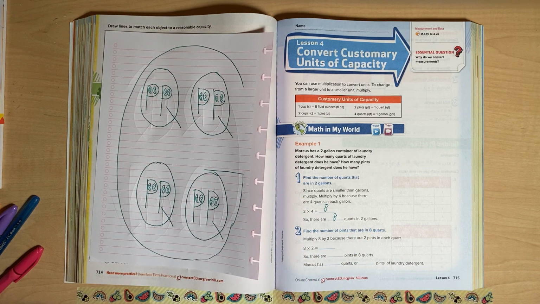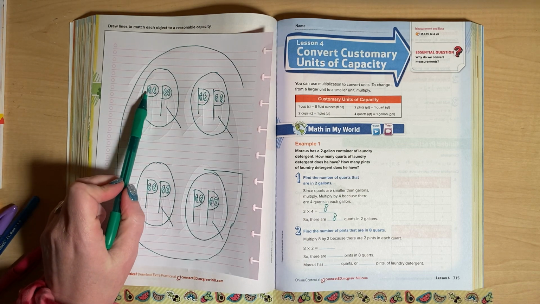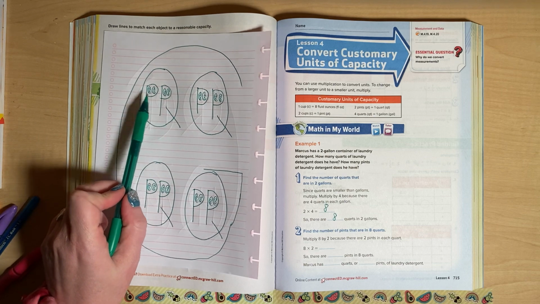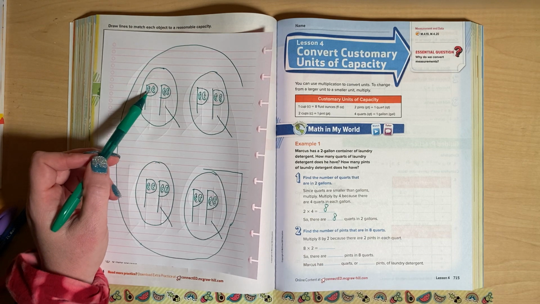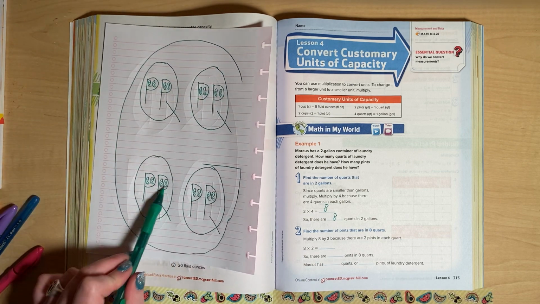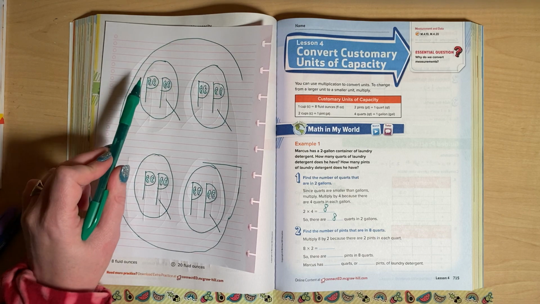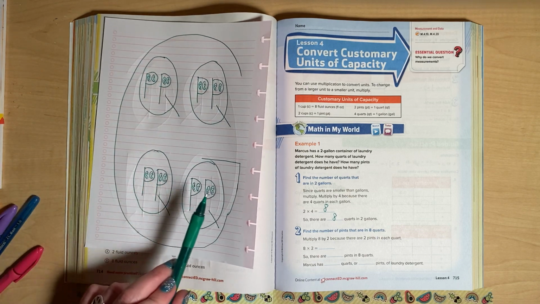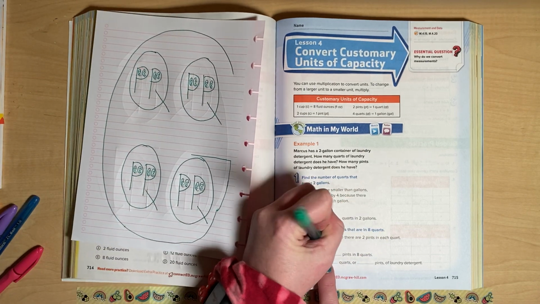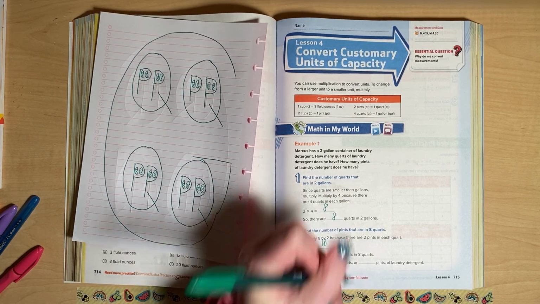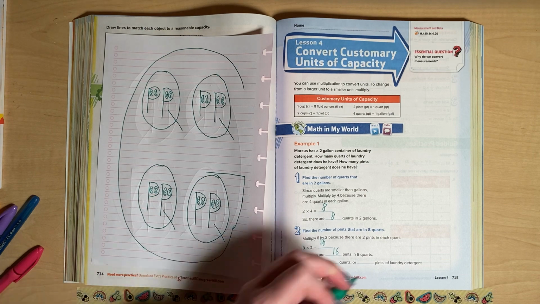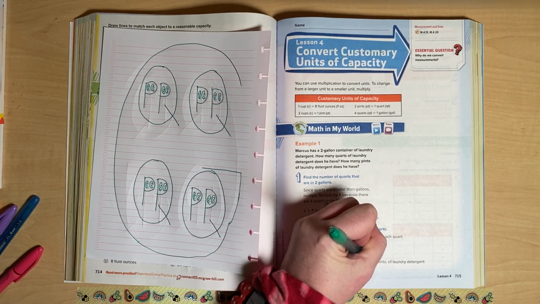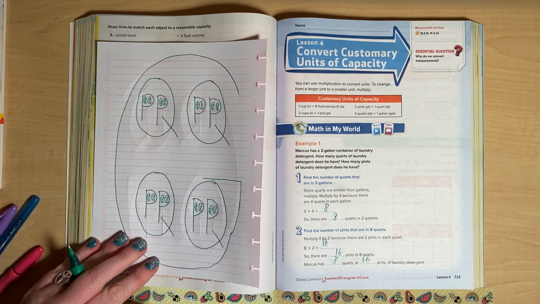Find the number of pints that are in 8 quarts. If every quart has 2 pints, I'm going to think of 8 times 2, or I could count 8 quarts. 1, 2, 3, 4, 5, 6, 7, 8. And then I would do it again. 9, 10, 11, 12, 13, 14, 15, 16. So 8 times 2 is 16. So there are 16 pints in 8 quarts. Marcus has 8 quarts or 16 pints of laundry detergent.